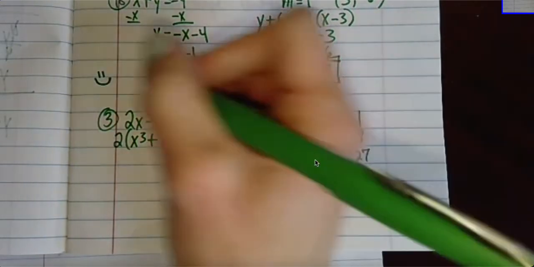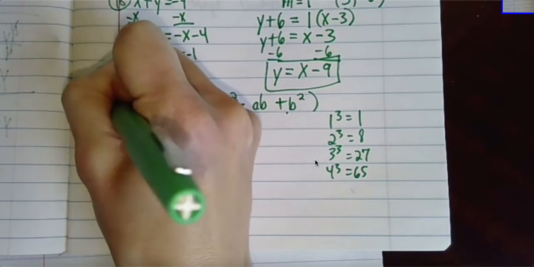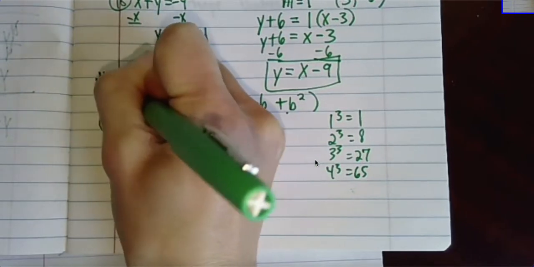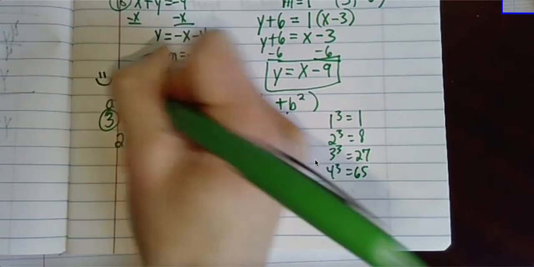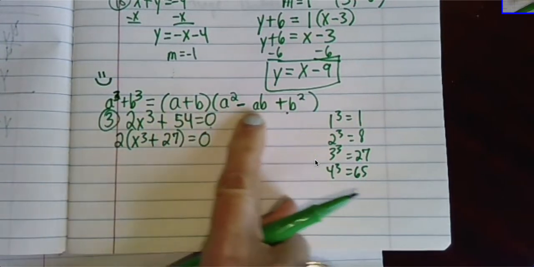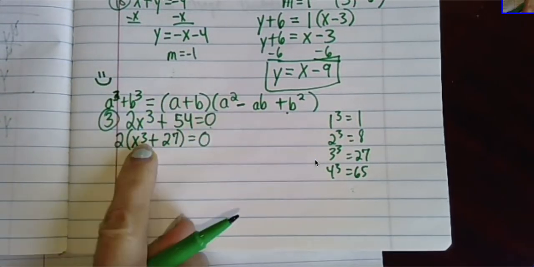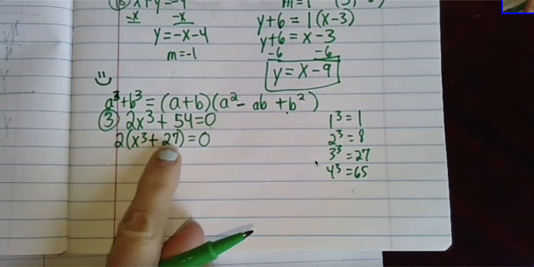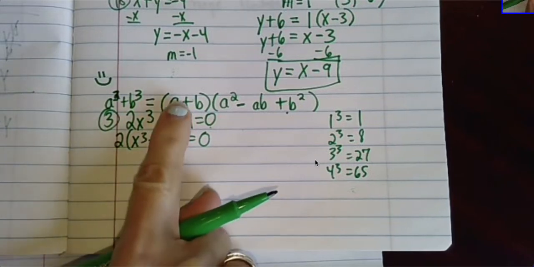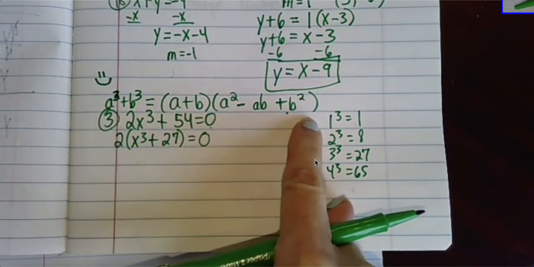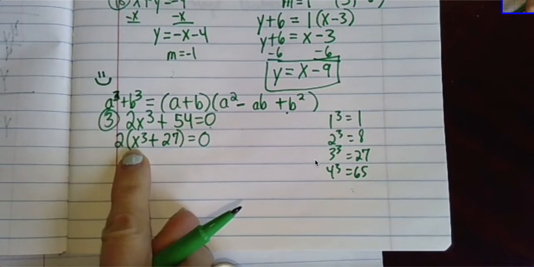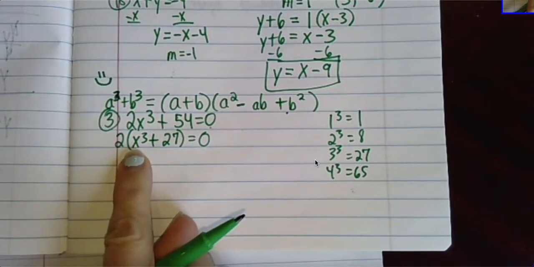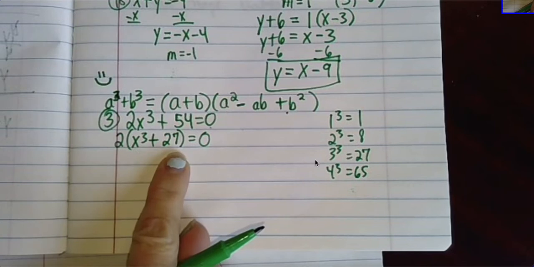And what she was saying was over here, if you have a sum of perfect cubes, then this is how you factor them. All right, do I have a sum of perfect cubes? Yes. So I will factor them using this right here. So my A is X, and what's my B? It's not 27. What am I cubing? The 3.